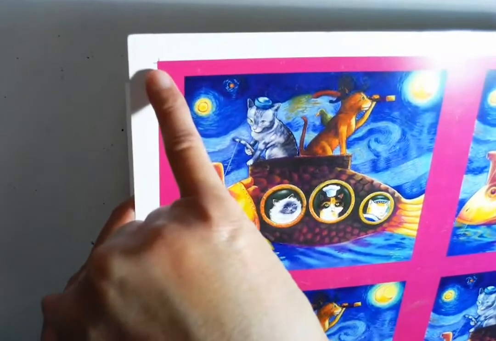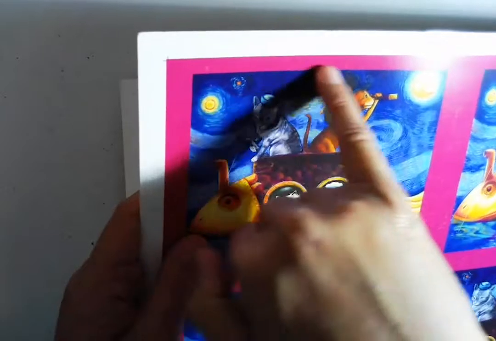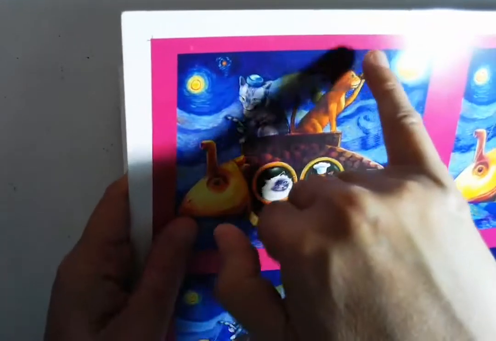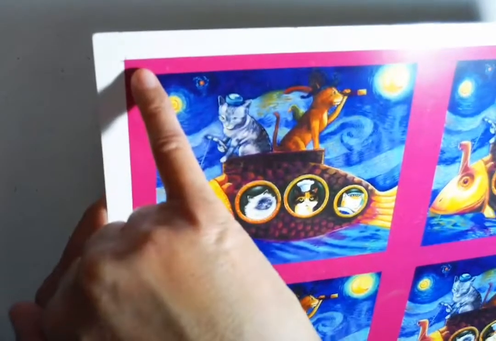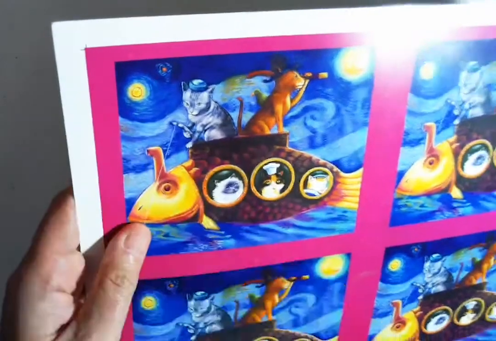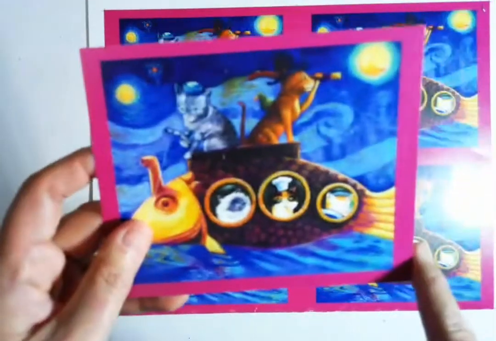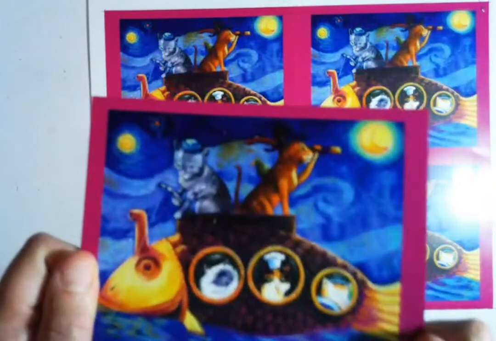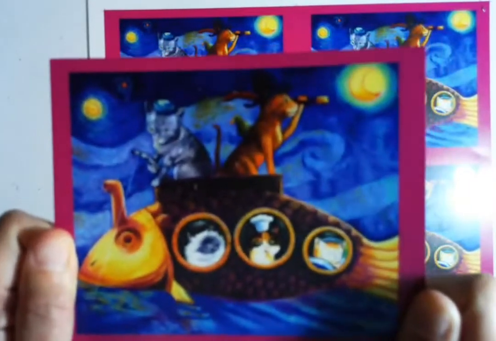There's a little bit of extra of this magenta color that extends beyond the actual size of the postcard. That extra is the bleed, so that when it cuts, I'm going to have the white of the paper here. The actual final size of the postcard is your trim. That's what your finished product is going to be.